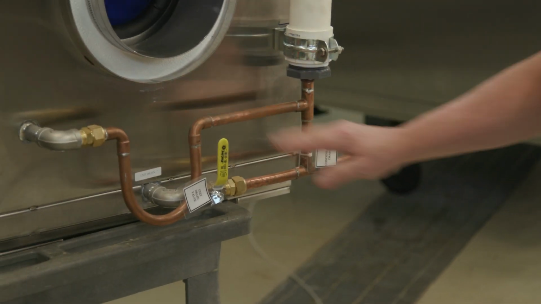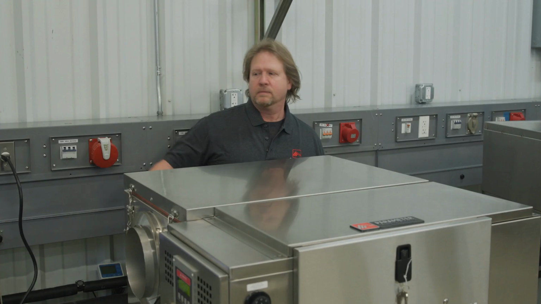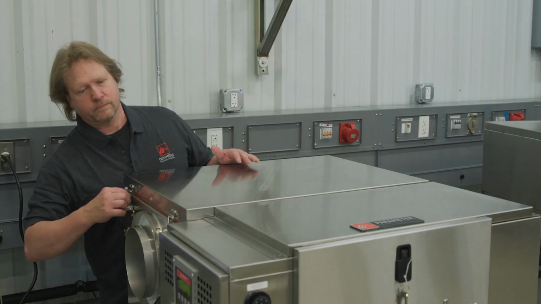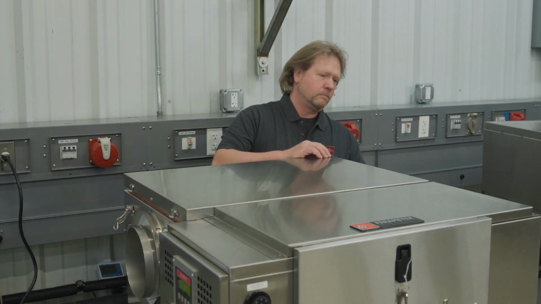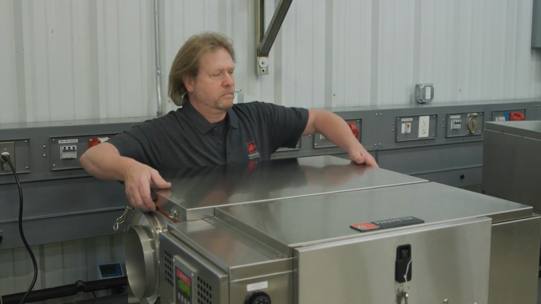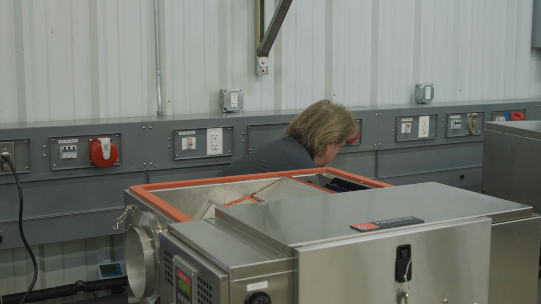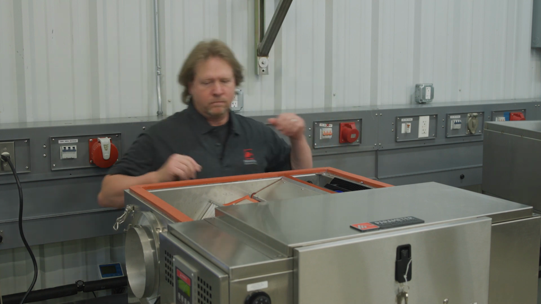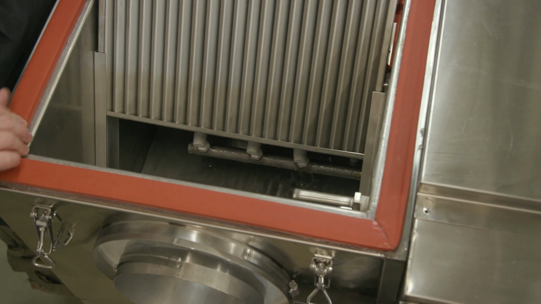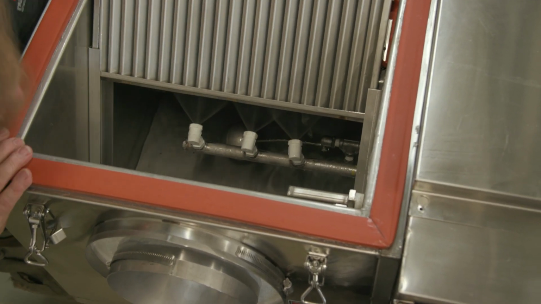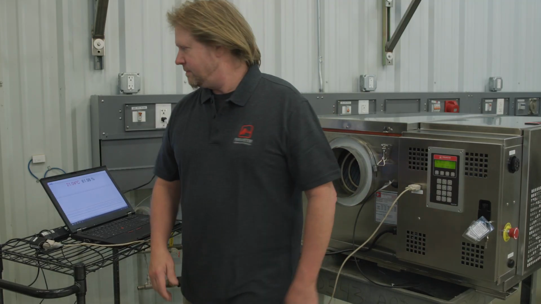Make sure that the condensate drain is connected to an open drain. Ensure that the sump pump is fully functional. And document the system configuration using SmartLog.